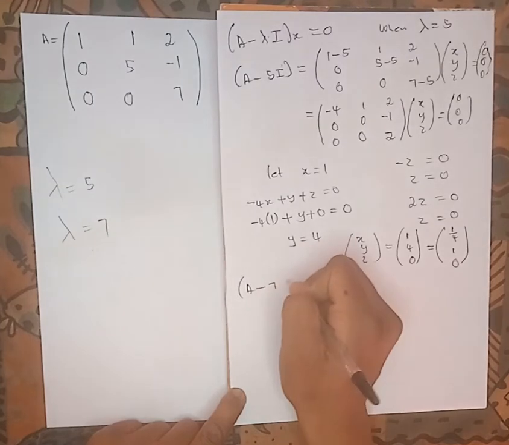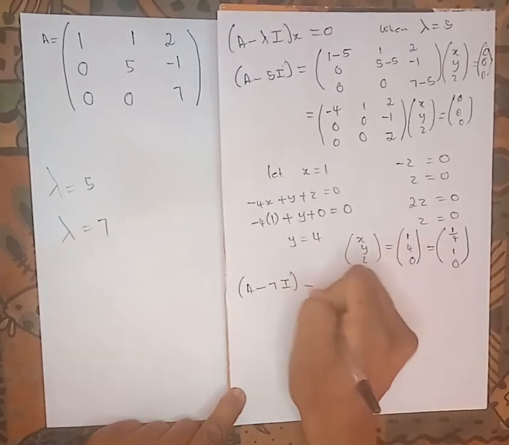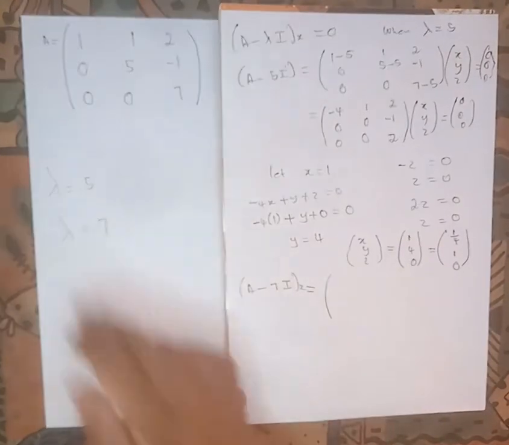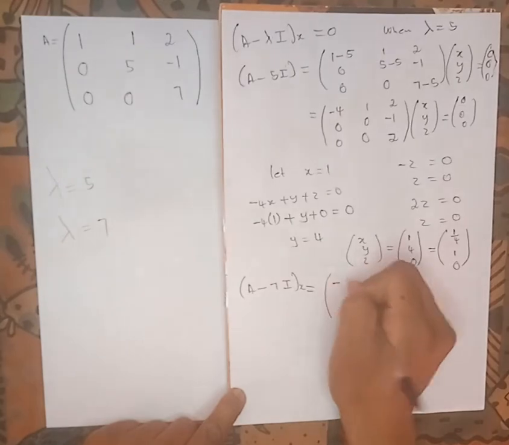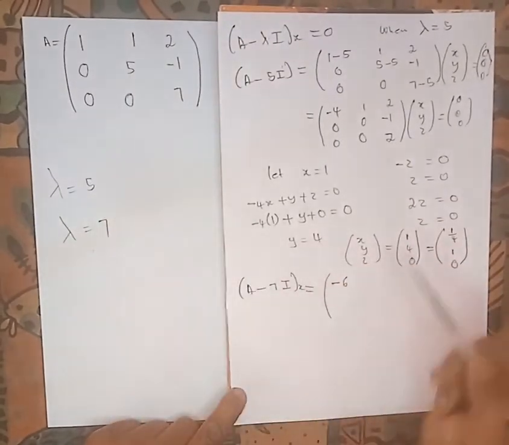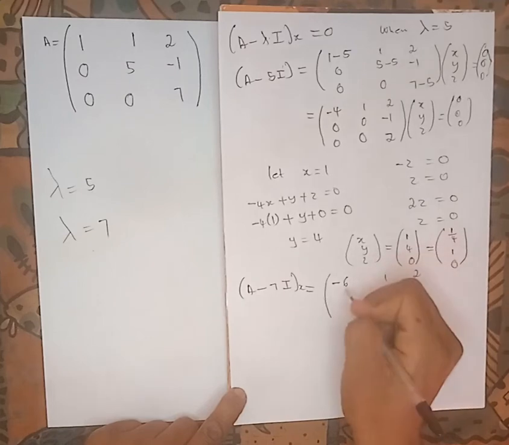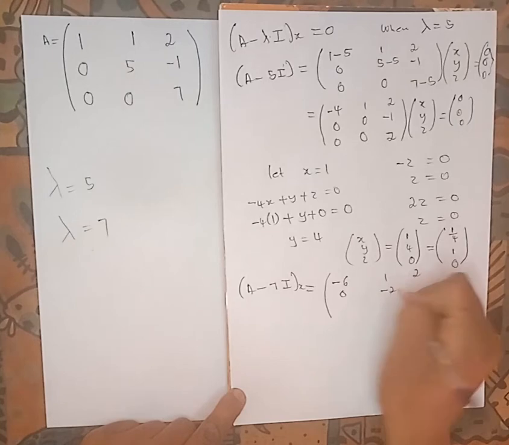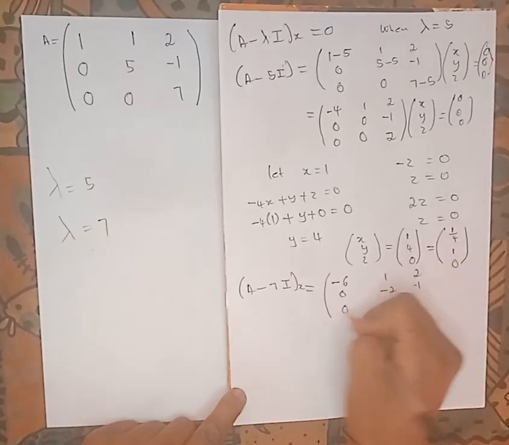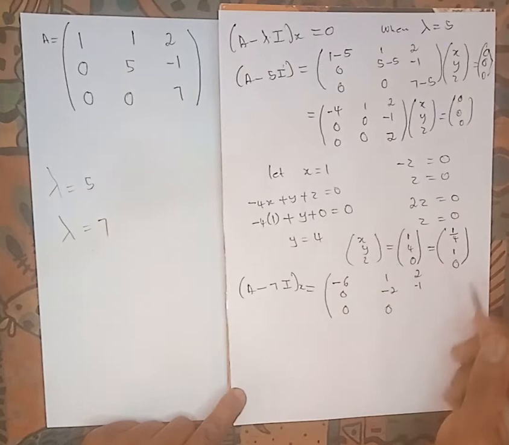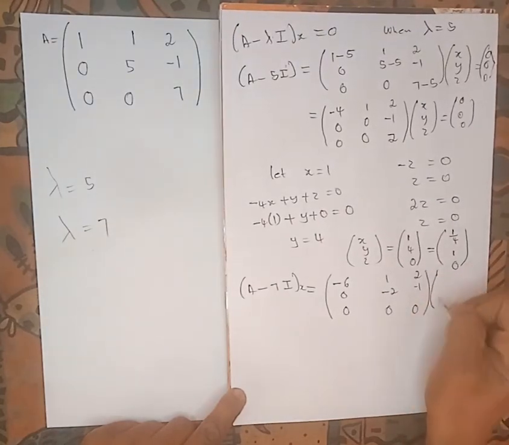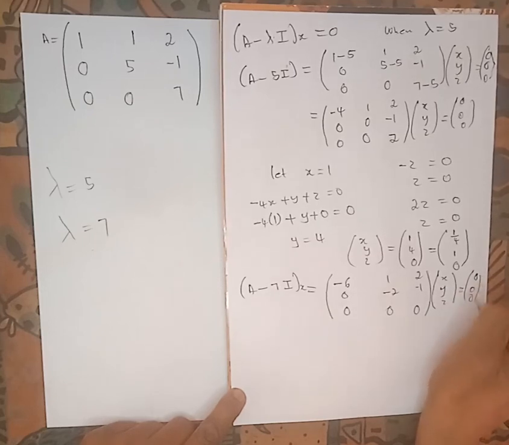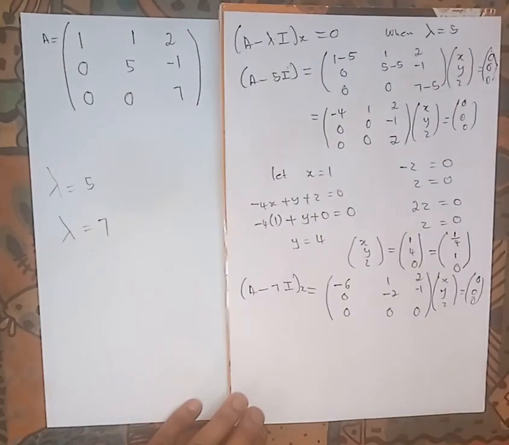substitute here minus 7I. So this will be the same as 1 minus 7, which is minus 6, 1, 2. 1 and 2, 0. And 5 minus 7, it's minus 2, minus 1. This will be 0, 0. And the 7 minus 7 will just be 0. And then this will be x, y, z, which is the same as 0, 0, 0. Just like this.